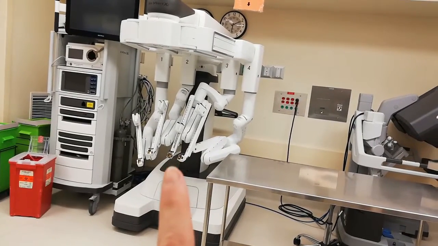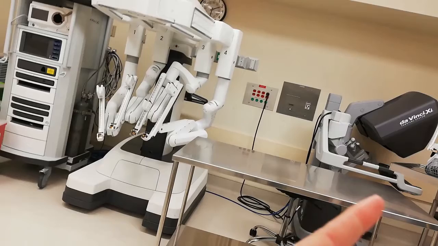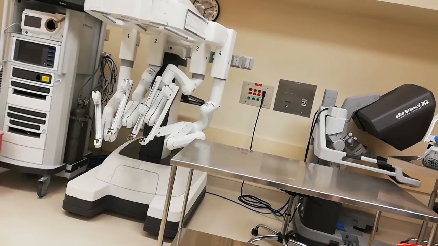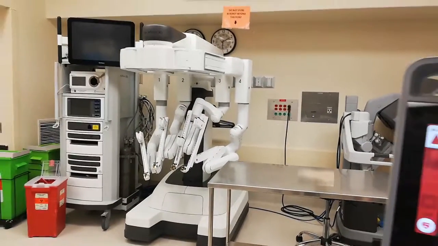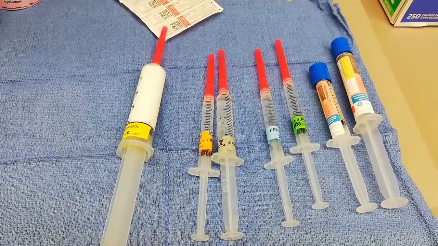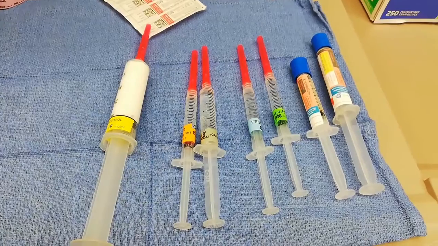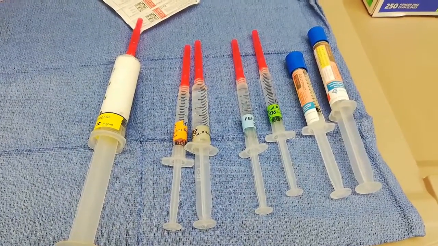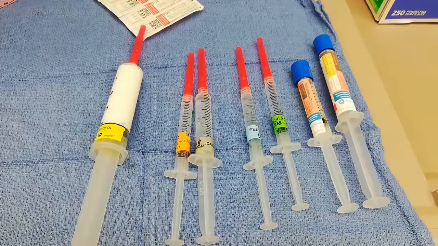So there's people all around the patient and that machine that are putting instruments into those various arms and assisting with how the machine is working, and then the surgeon sits over there and actually manipulates the machine. These are the IV medications we use to put people to sleep, and then we maintain them in an anesthetic state with a combination of IV medication and gases through the anesthesia machine.